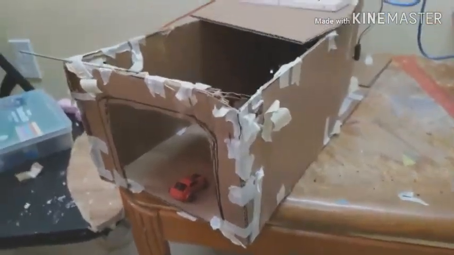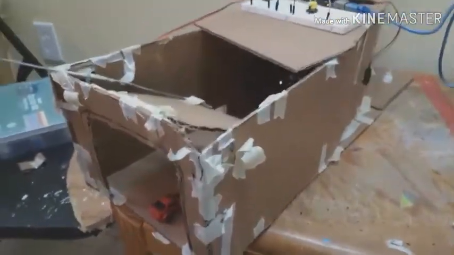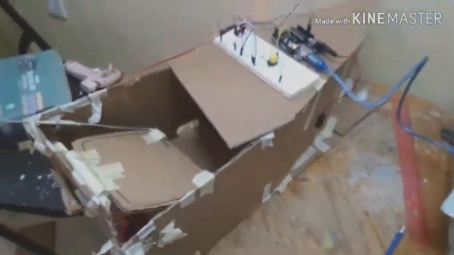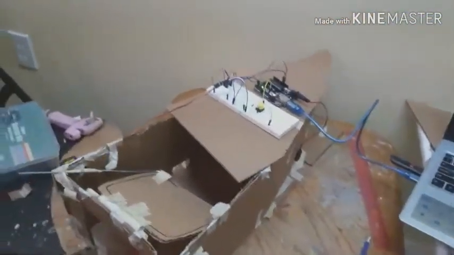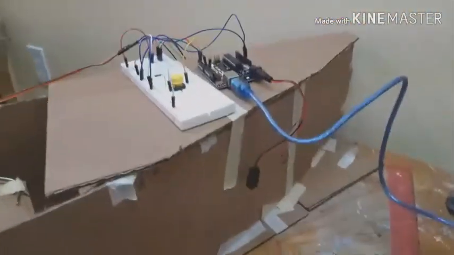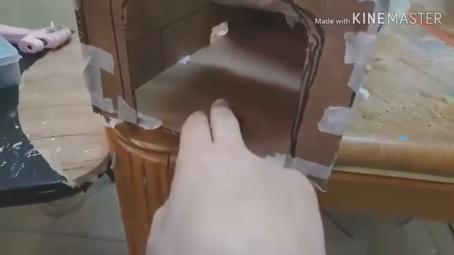Okay, so this is another one of my prototypes. This is basically the same one as my last prototype. However, instead it's shaped like a cheese piece. So it's pointed at the end, and this is my mouse. And now let's begin the test.